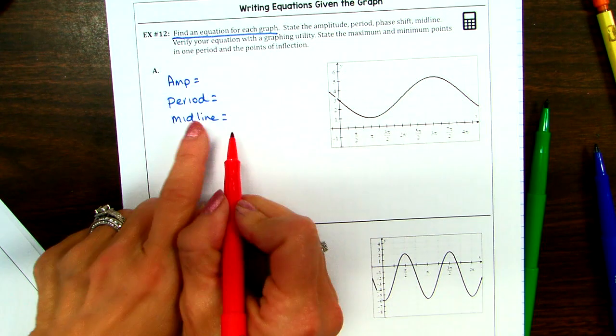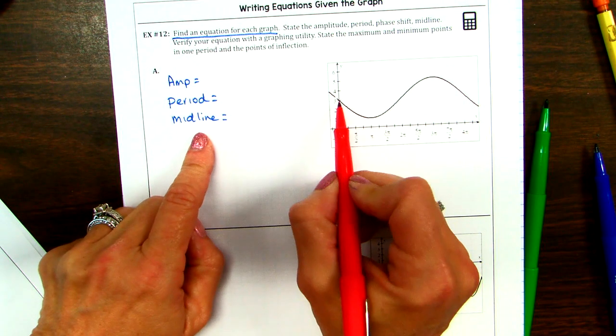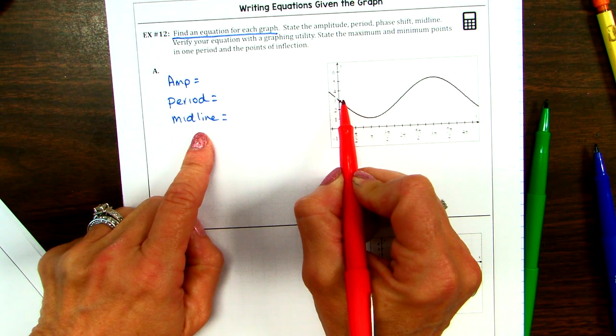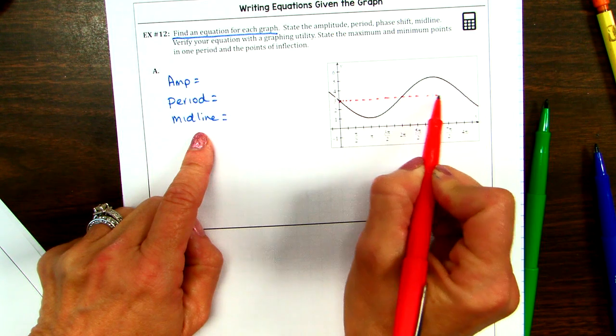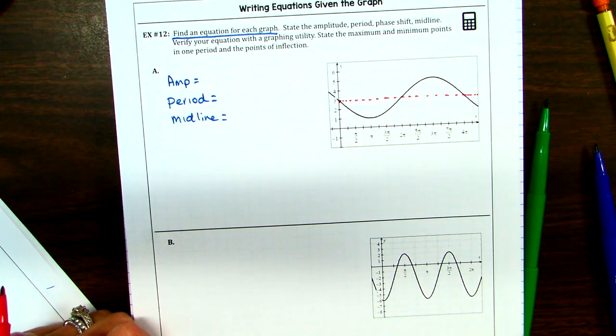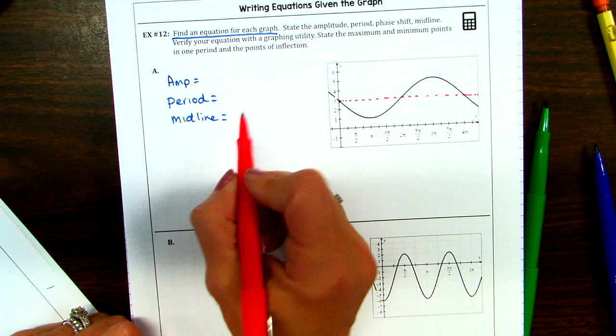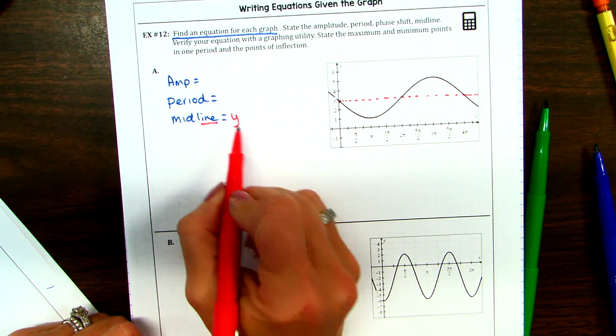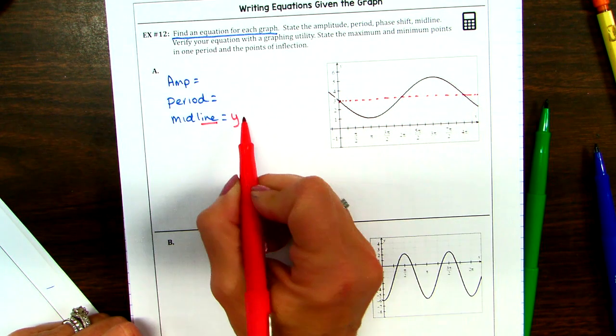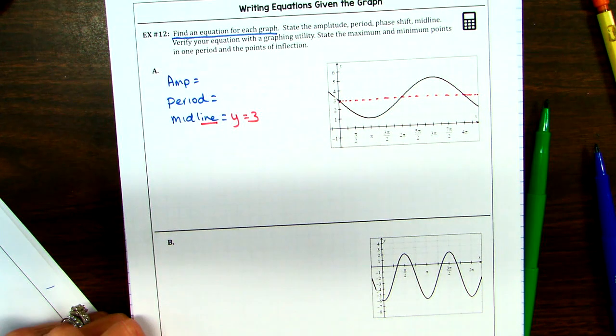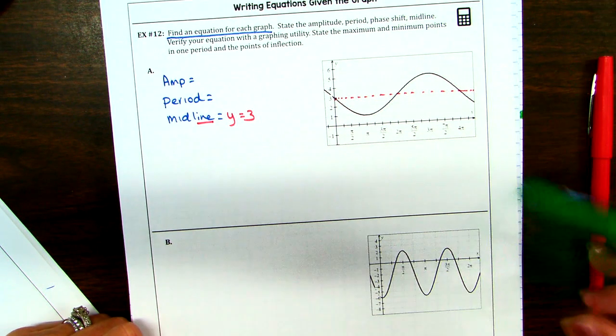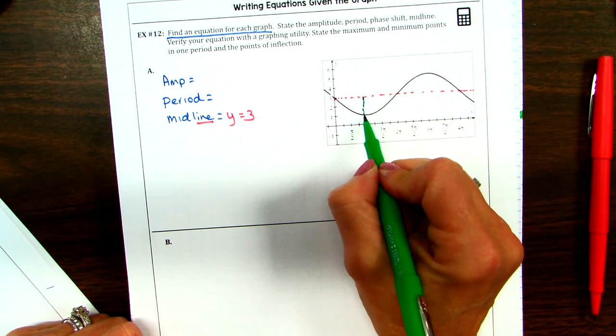So that means there is a midline in here, and it's always where this x-intercept is. Look, that's going to split our graph in 2 equal parts. It's a horizontal line, and it is at 3. Guess what that does? Helps us find the amplitude.